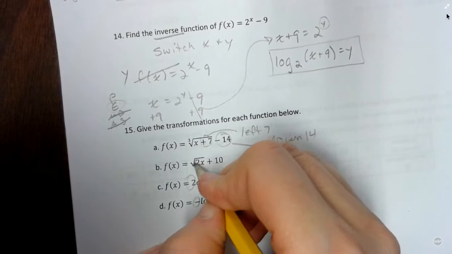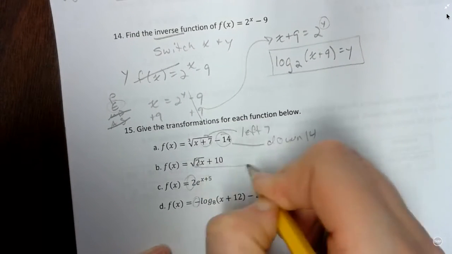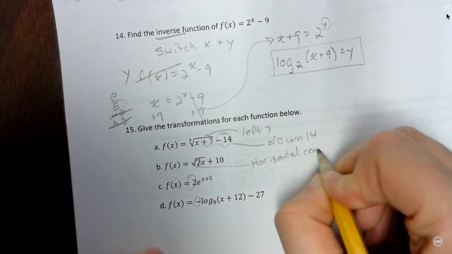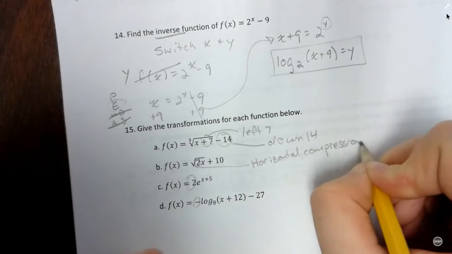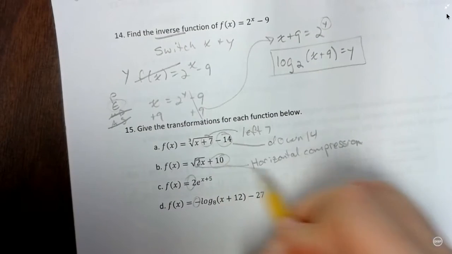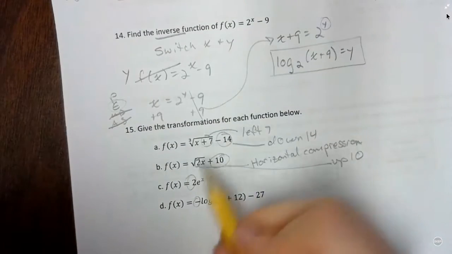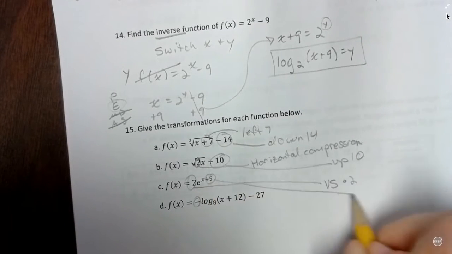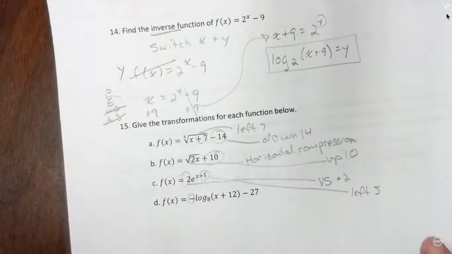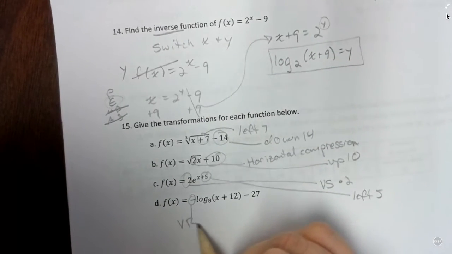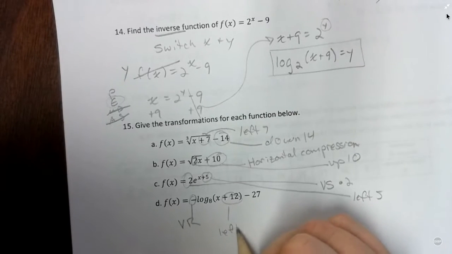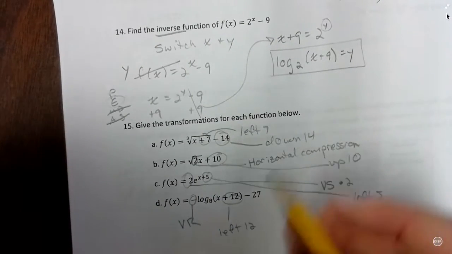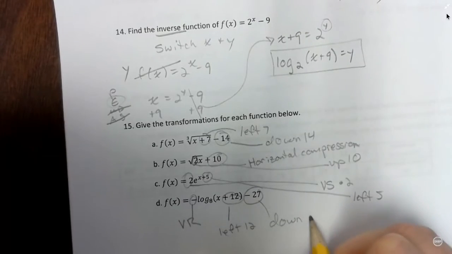And then, this, I don't think it's on the test. That's going to be a horizontal compression, because it is inside the symbol, right? Right inside there. And then up 10. And then I have a vertical stretch by 2. I've got a left 5. I've got a vertical reflection, left 12. These are all lefts. So make sure you know what would make it go right instead of left, because these are all left. And then down 27.